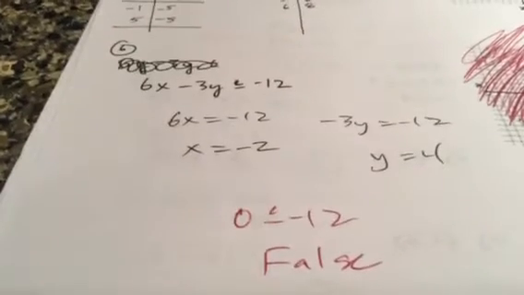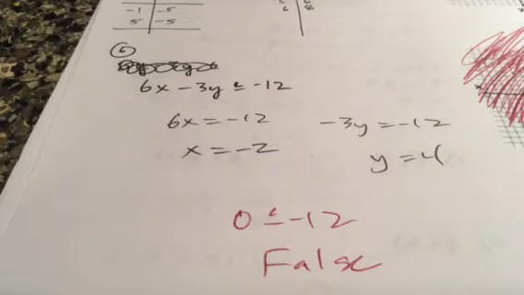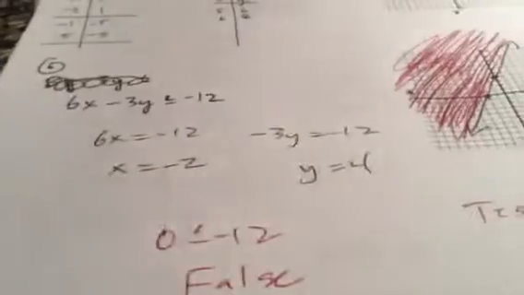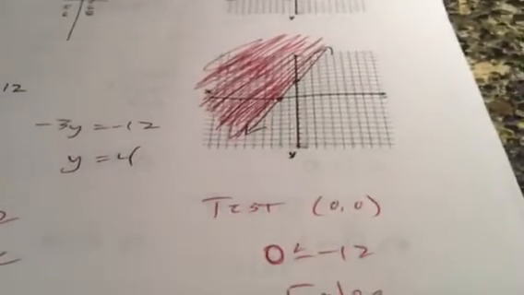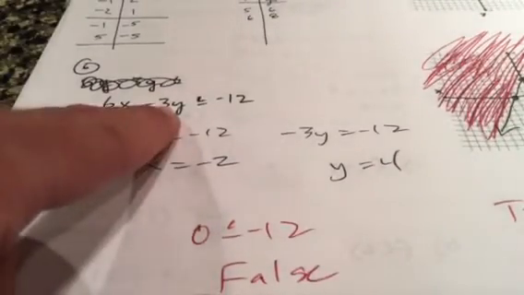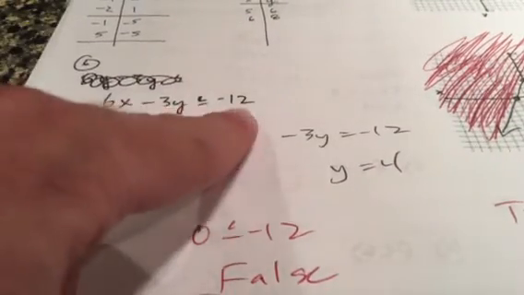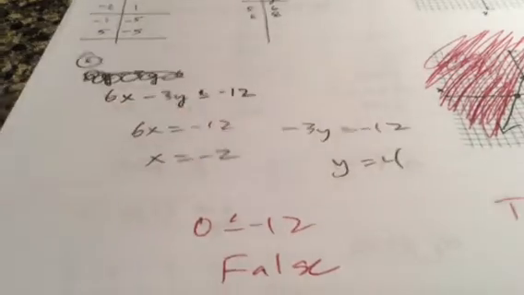Here's an inequality. I would use the cover-up method. 6x equals -12, so x is -2. -3y equals -12, so y is 4. So you have a y-intercept of 4 and an x-intercept of -2. It's going to be a solid line. Folks, we are not going to shade under, because of this negative. If we were to put this in slope-intercept form, we would divide by a negative and flip the sign.